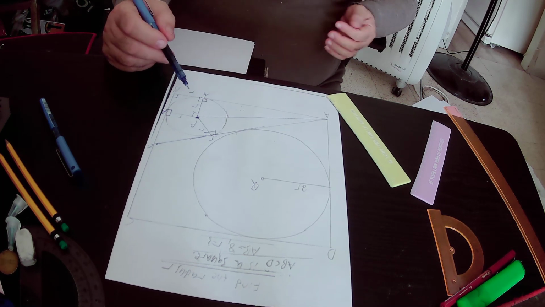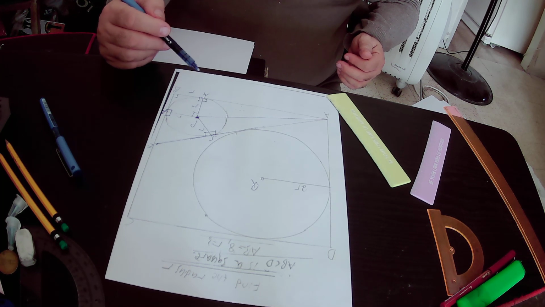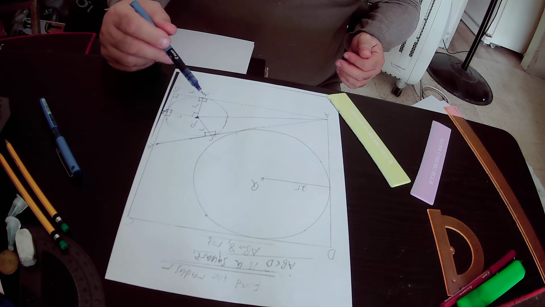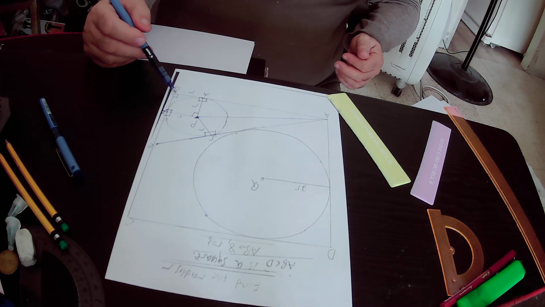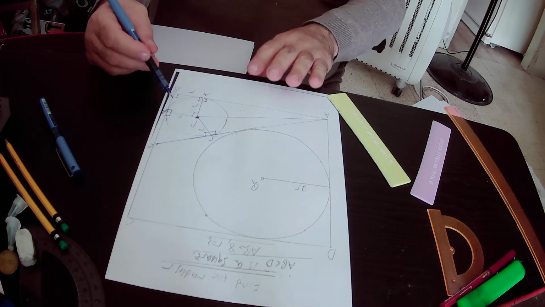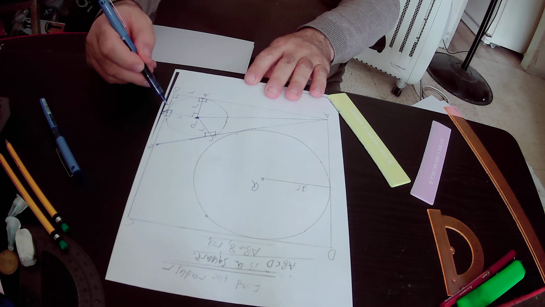And likewise, side PM of rectangle PFMB must be equal to the opposite side FB. But PM equals to r, so FB will be also equal to r.